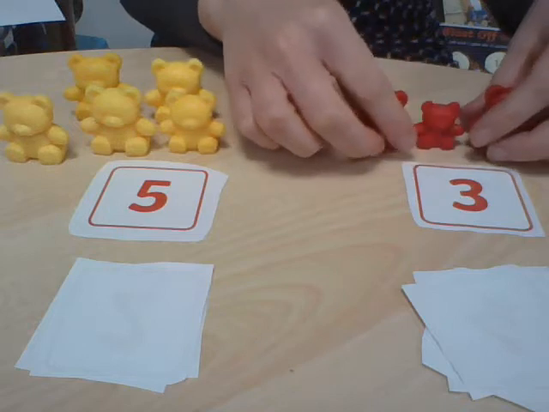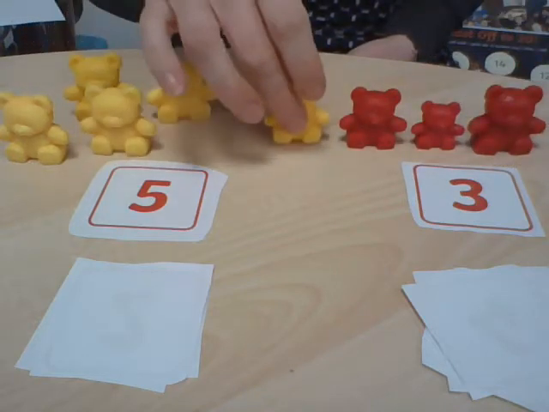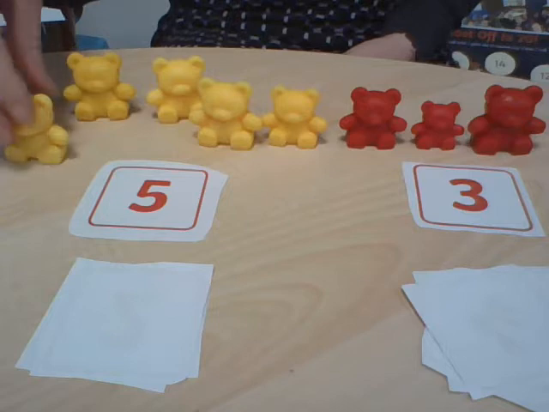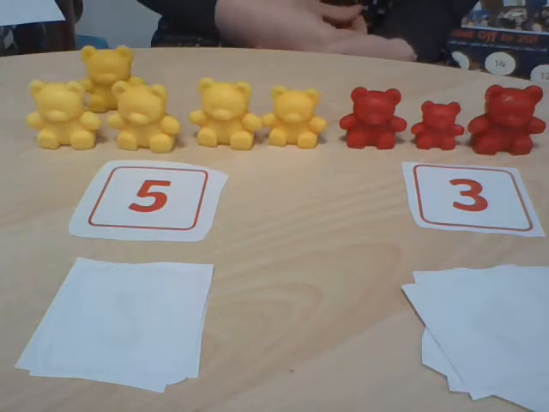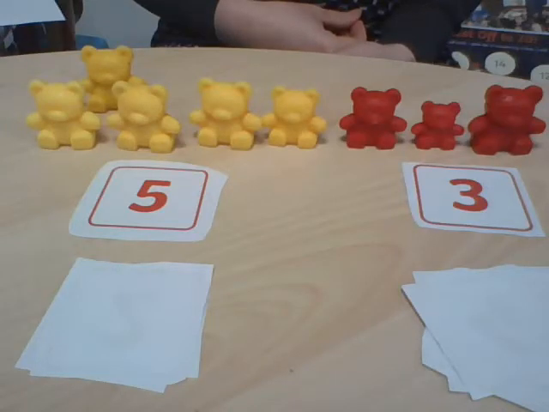So now we've got 5 in this group and 3 in this group. And now we're going to combine them. So what I want you to do is bring them together. Combine them. Remember, when I put mine in a big muddle, it was very hard to count them. I found it very hard.